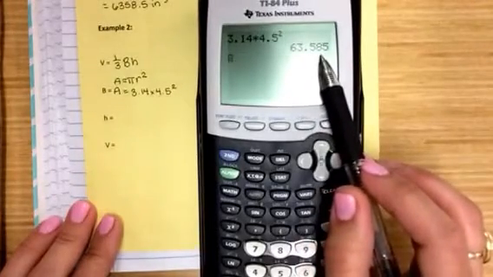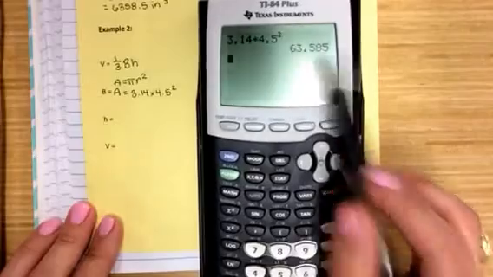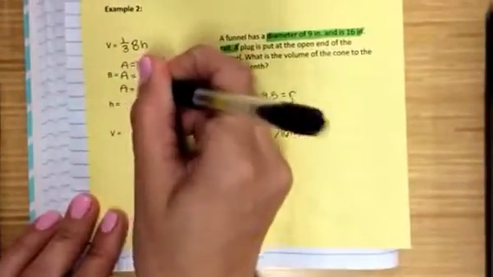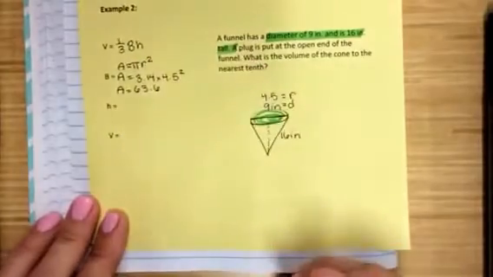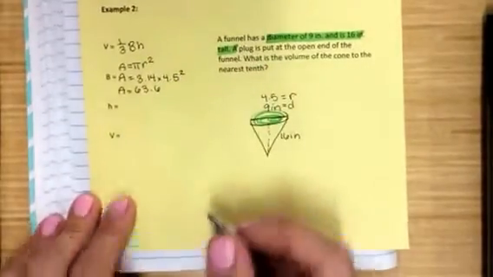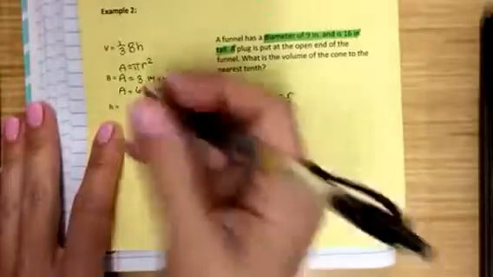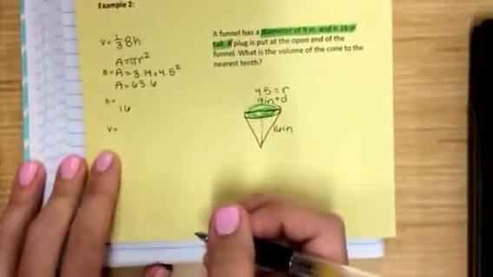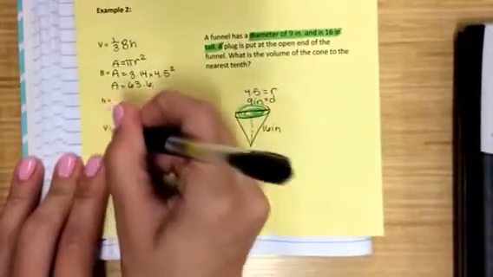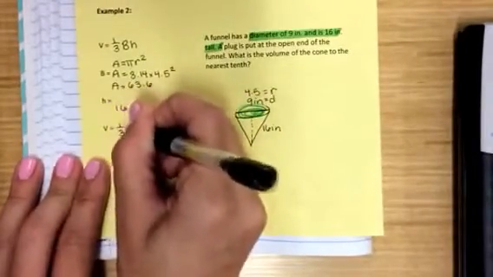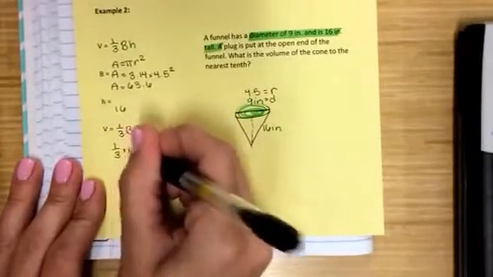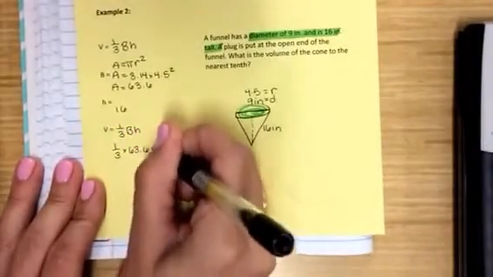I have an 8 next to it. That means that this 5 goes to 6. So 63.6. Our height, they give to us, it's 16. So now we are good to plug in all of our values for our volume formula. So 1/3 times 63.6 times 16.